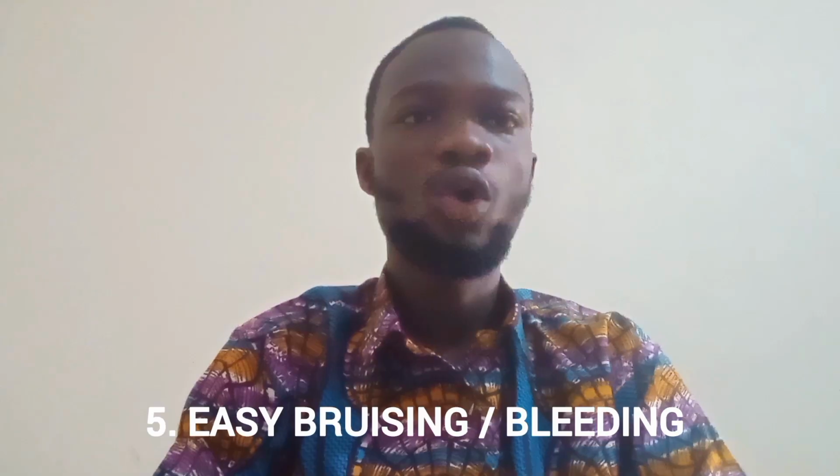The fifth sign is easy bruising or bleeding. Now, one thing you need to have in mind is that it is the liver that helps produce certain kinds of clotting factors, and these clotting factors help with blood clotting. However, when the liver is diseased, it's unable to produce these clotting factors. Hence, when you get a little cut, you will bleed and bleed and bleed. So that is also another sign of liver disease.